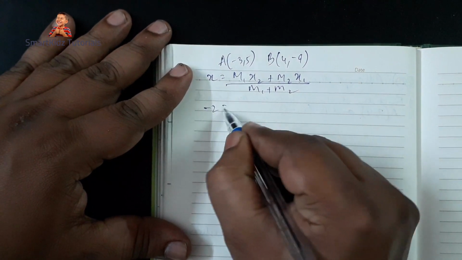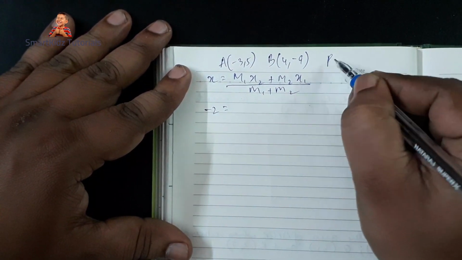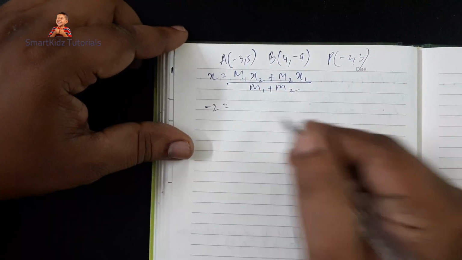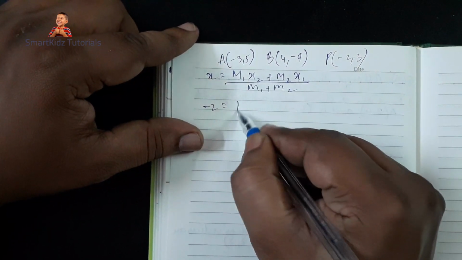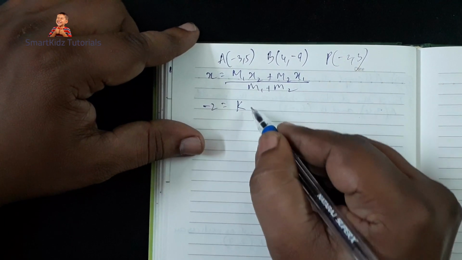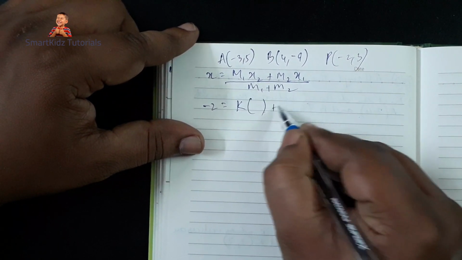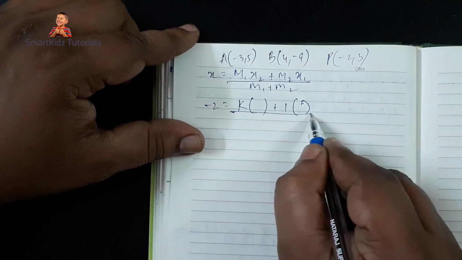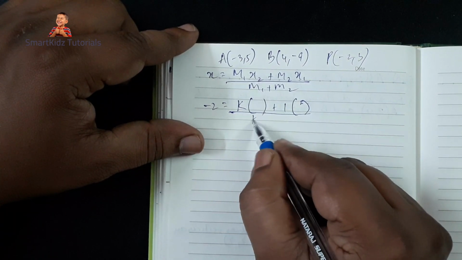X is -2 given to us because P was (-2, 3). M1 we will take as k because we took k is to 1, right? X2, and m2 will be 1, x1, whole thing upon m1 plus m2, which means k plus 1.